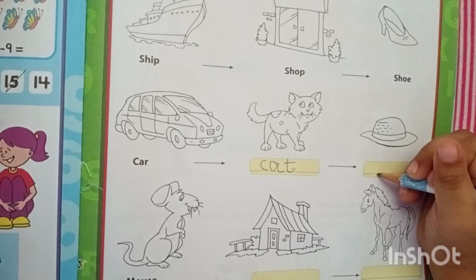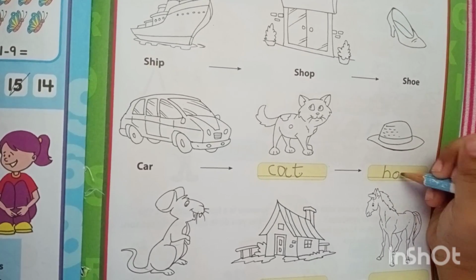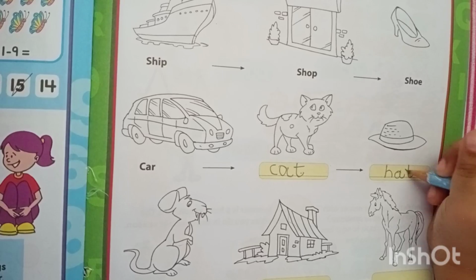Now this is cat. Cat becomes hat by changing which letter? C. Yes. What will you write in place of C? H. Good job.